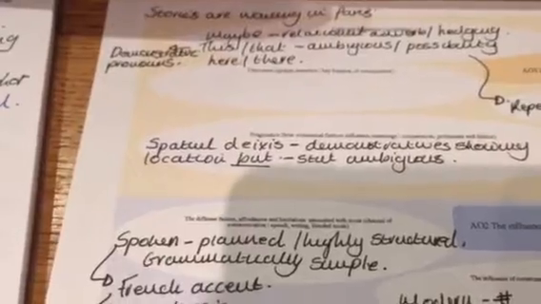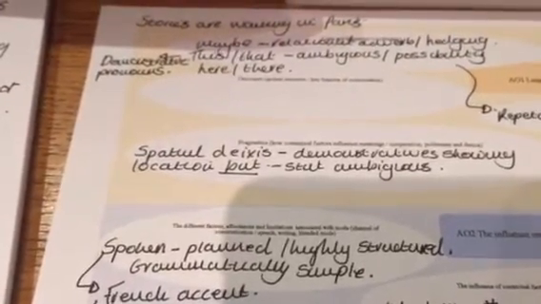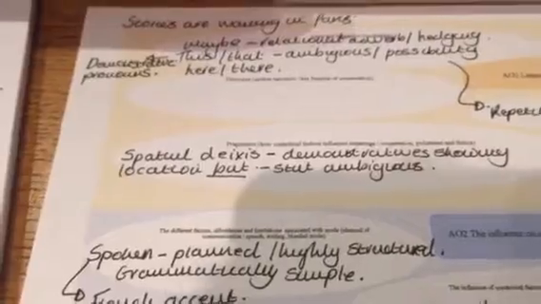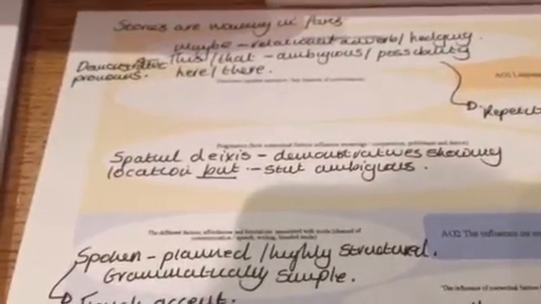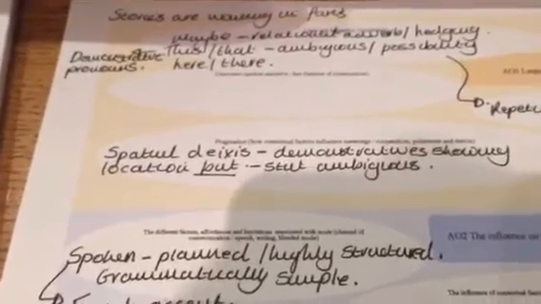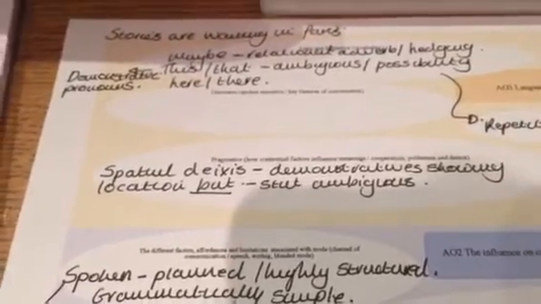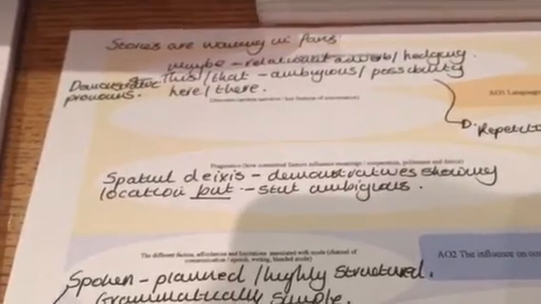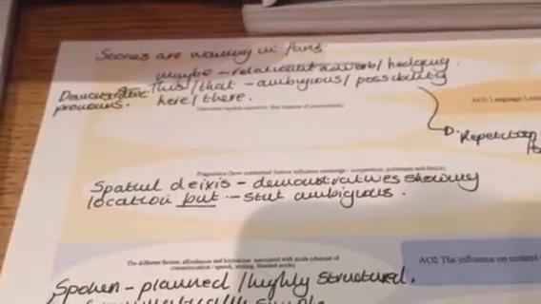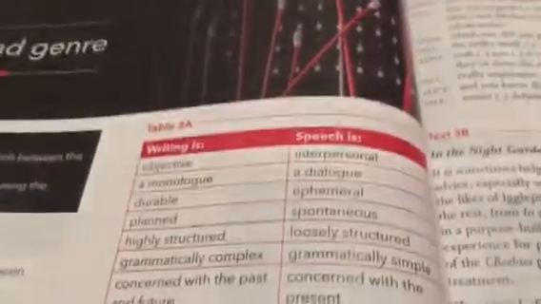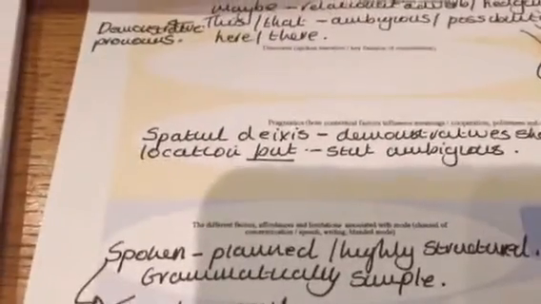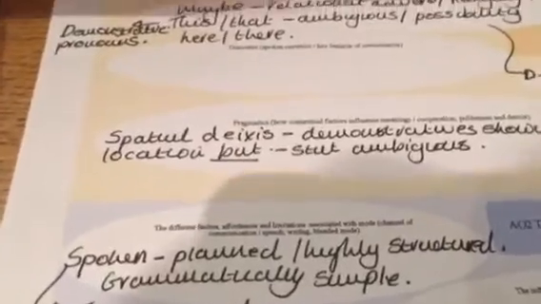It is well planned, because of the genre of the text. The genre of the text is an advert, so it's a highly planned and highly structured, persuasive spoken advert. However, it is grammatically simple, mainly because it does connect with this form of speech. Grammatically simple is associated with speech, so it does connect with that factor there. The fact it is spoken allows a French accent and allows emphasis.